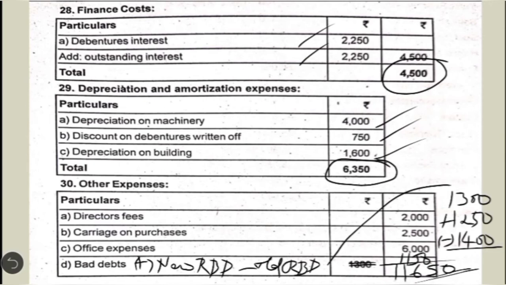Then we have note number 30 where we write other expenses, directors fees 2,000, carriage on purchases 2,500, office expenses 6,000. And then regarding bad debts, how the adjustment goes, bad debts add new reserve less old reserve. So to the bad debt amounting to 1,300, we have to add the new reserve which is created at 5% on 25,000, 1,250, and from that we have to deduct the old RBD, that is 1,400. So the RBD adjustment amount comes to 1,150. So total of this note is 11,650.